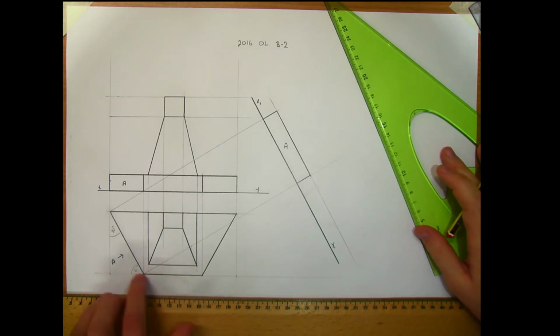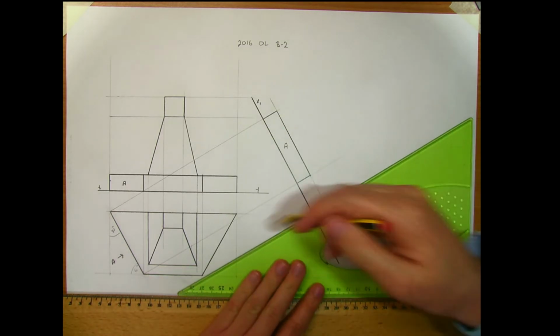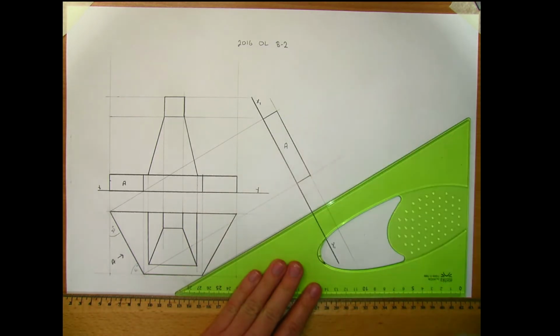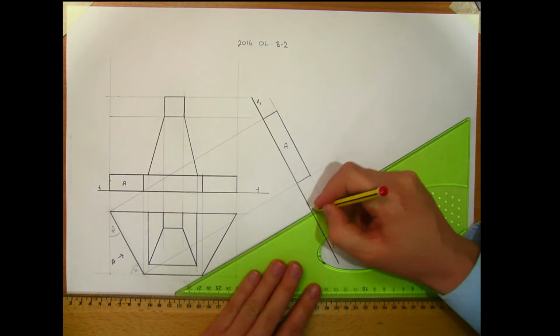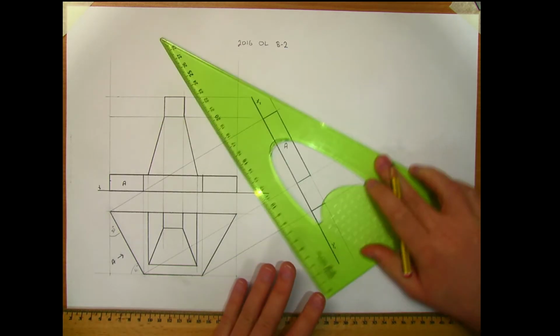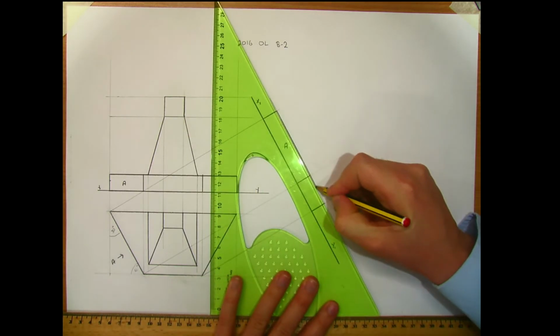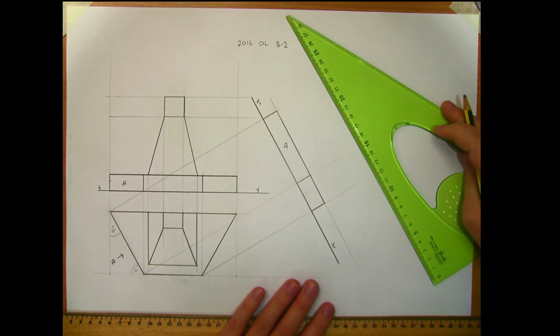So I'm going to continue on with the base. So I'm going to take the next point along this way, which will be this one, projecting this point up along here. Again, that's at the same height as the ones for A. So I already have the height for that marked. So I have this piece here.